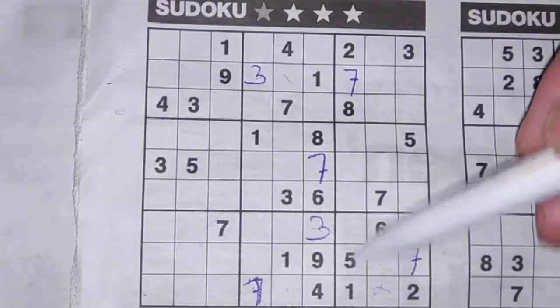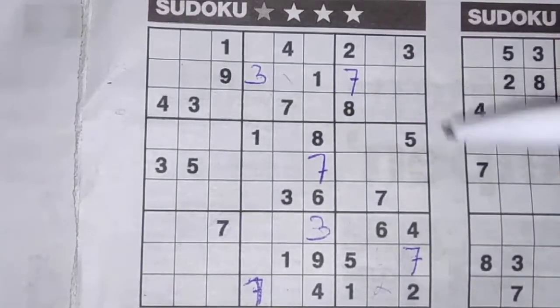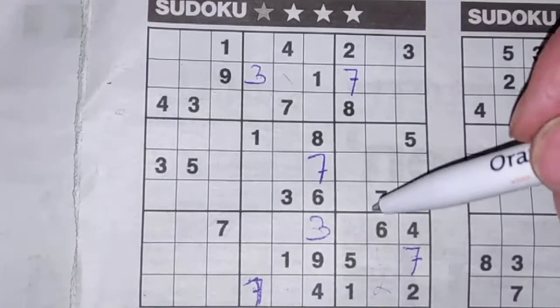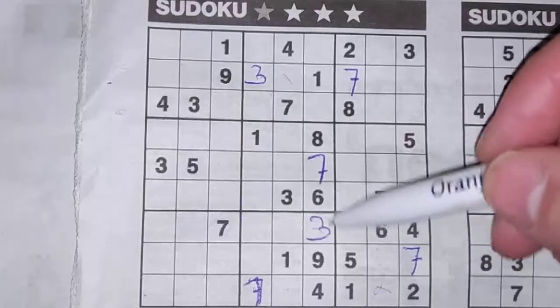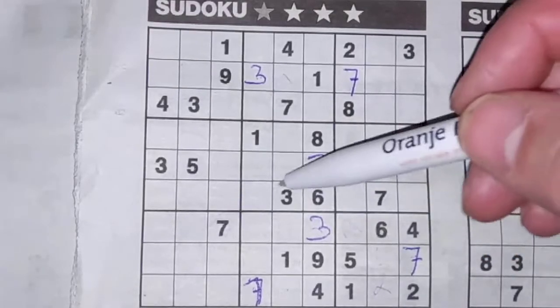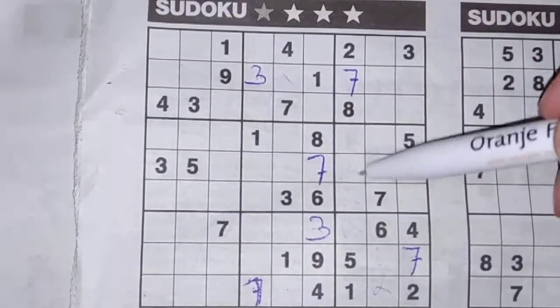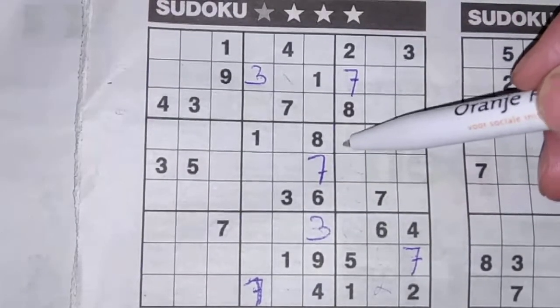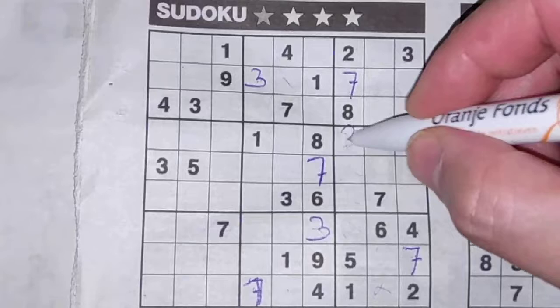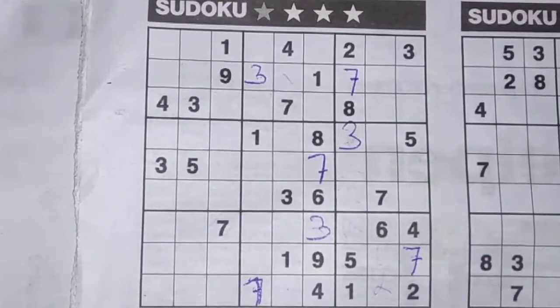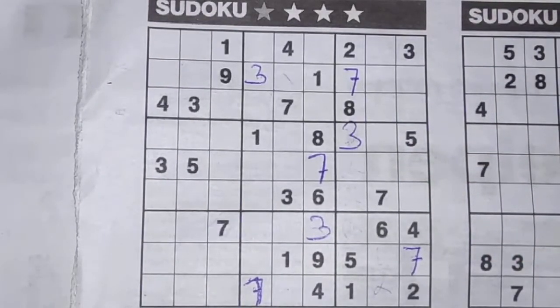In this column, 4 missing numbers. One of the missing numbers is a 3. I see a 3 here, so no 3 there. Here 3, so no 3 here. There also a 3, so no 3 there. The only place for 3 should be there. Then I cannot continue with the 3.